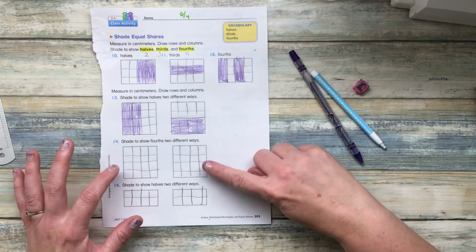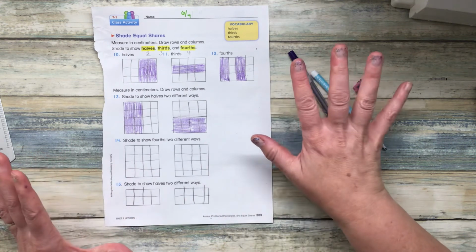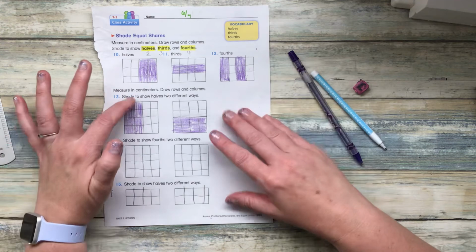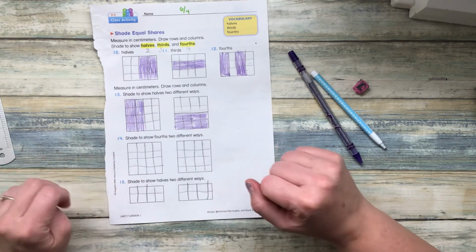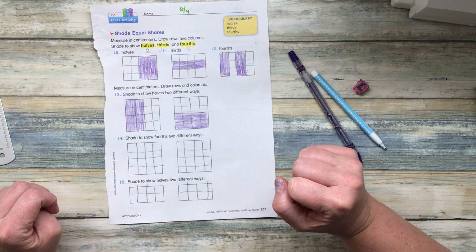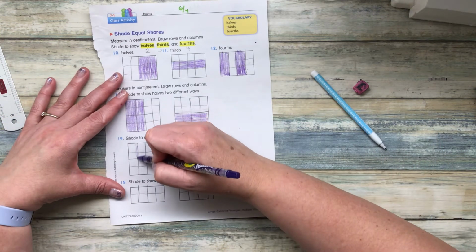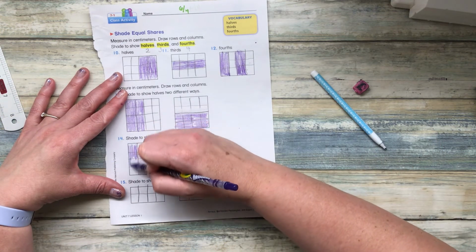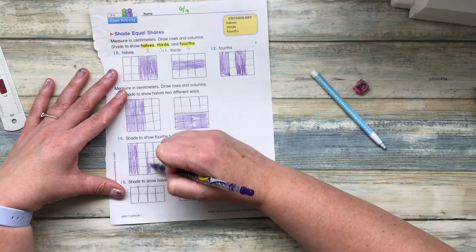Okay, so now it says show fourths in two different ways. So what we've noticed is we can draw it vertically and horizontally. So how can we show our fourths in two different ways? All right, so I'm going to draw my vertical ones over here, and then the other one will be my horizontal.